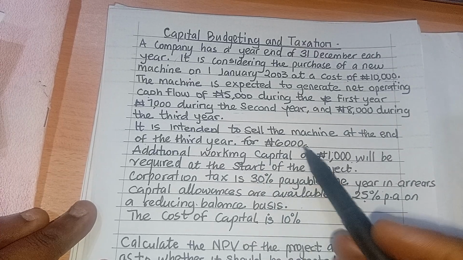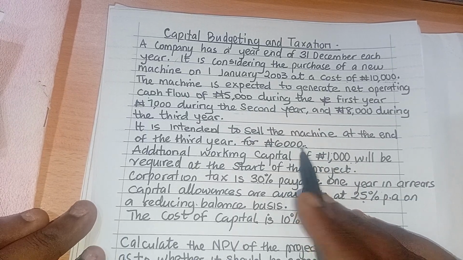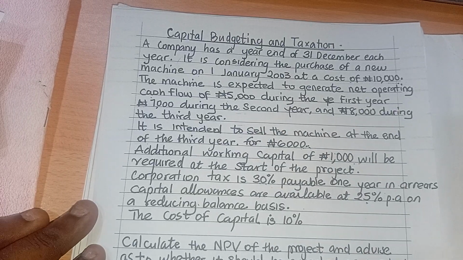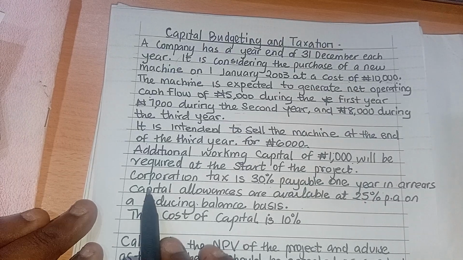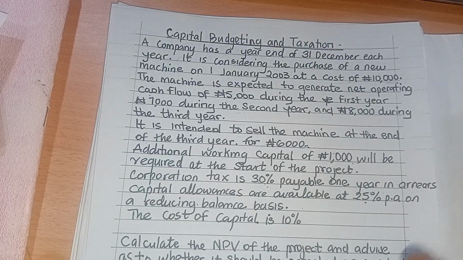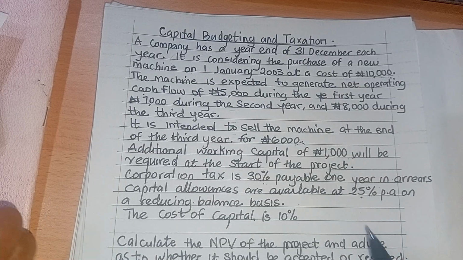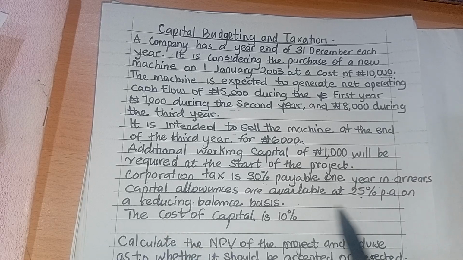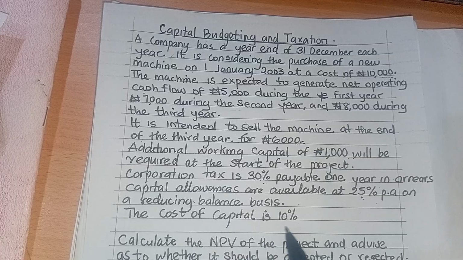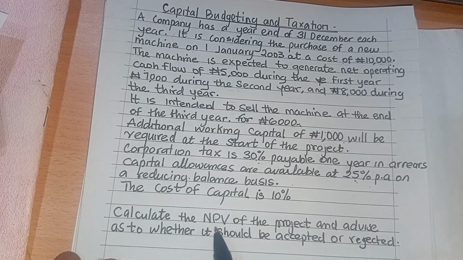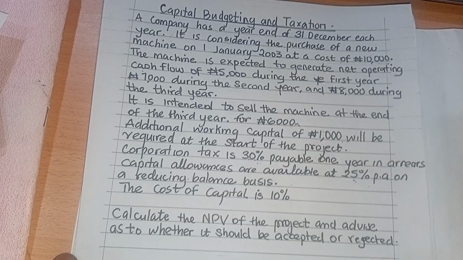And this is also relevant: the scrap value or the residual value, which is the sales proceeds when the asset is eventually sold. Then the working capital is also relevant. It has been given. We have also been given the corporation tax. Don't forget, we are considering taxation in capital budgeting. Then the method of calculating the capital allowance is 25%, and the cost of capital is 10%. So you have to calculate the net present value of the project and advise whether to accept the project.